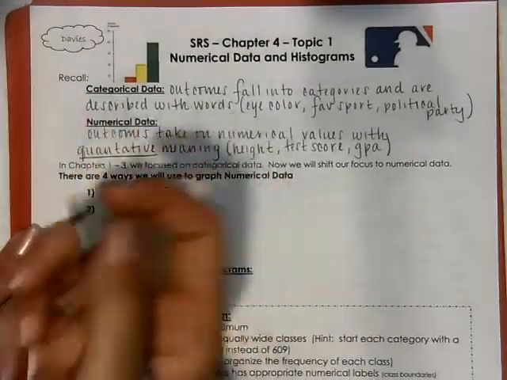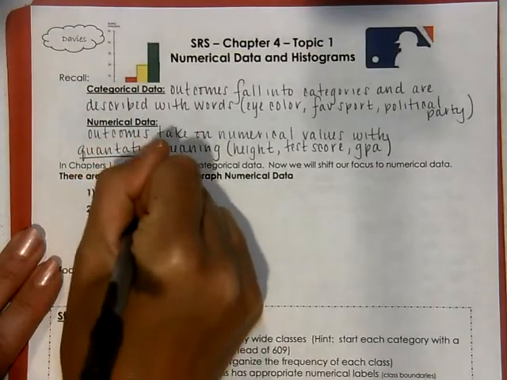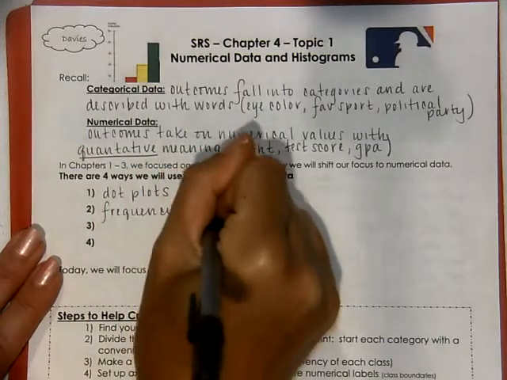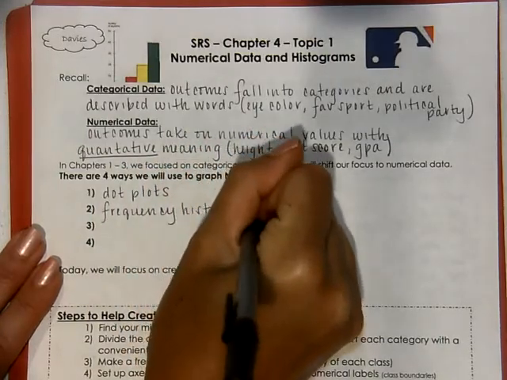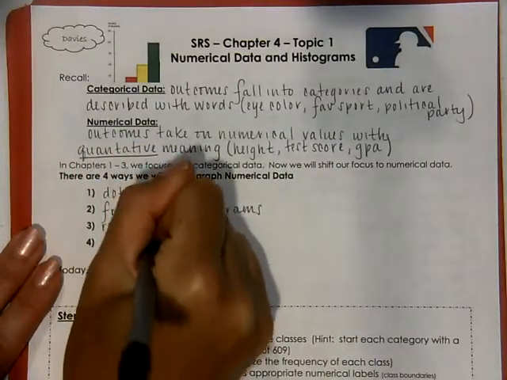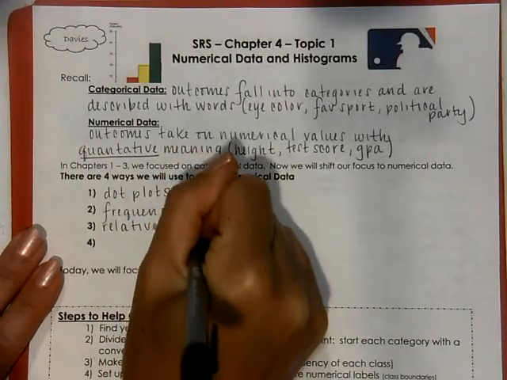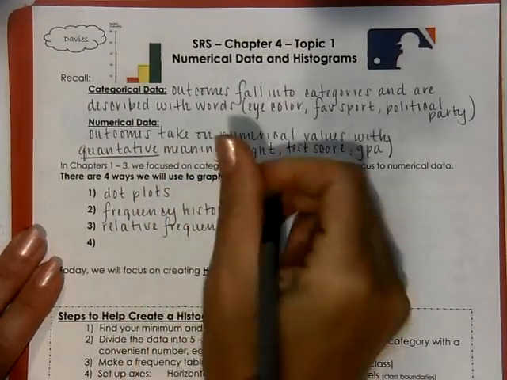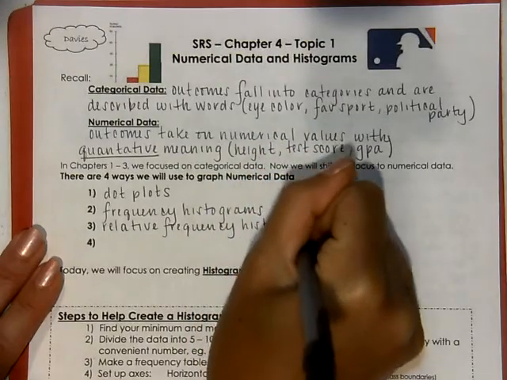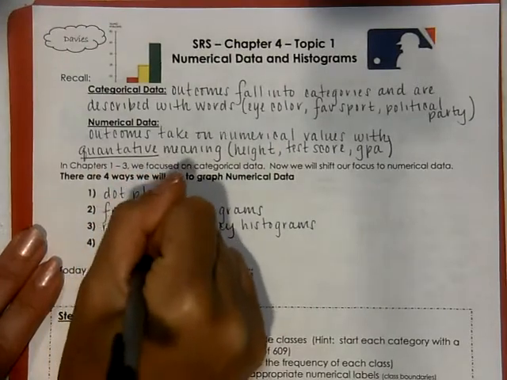We're going to talk about today how to graph frequency histograms, relative frequency histograms, which are similar to frequency histograms with one additional step, and later on this chapter we're going to learn about box plots.